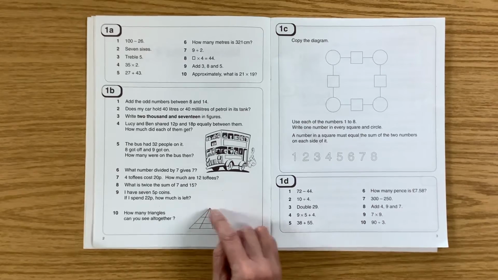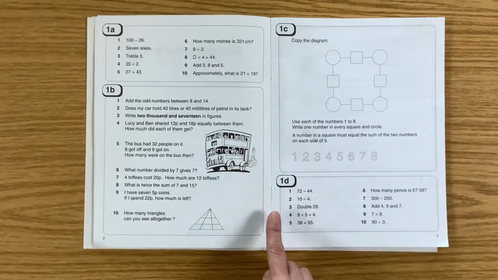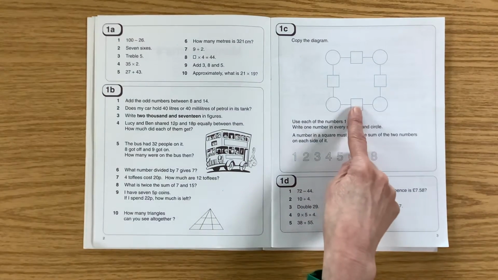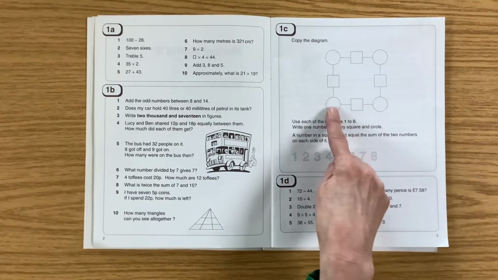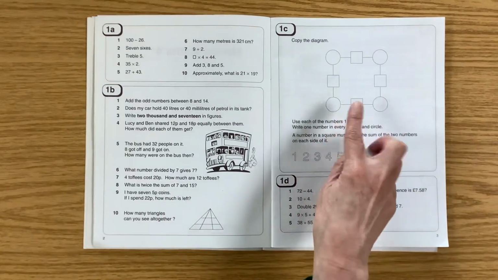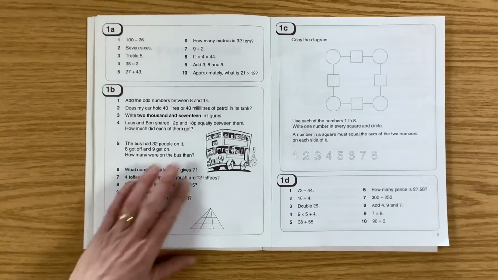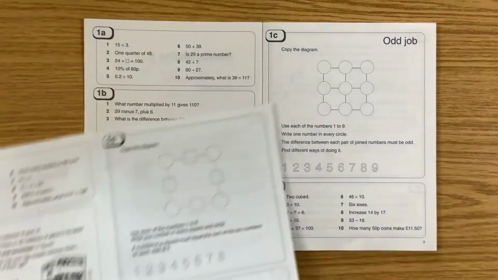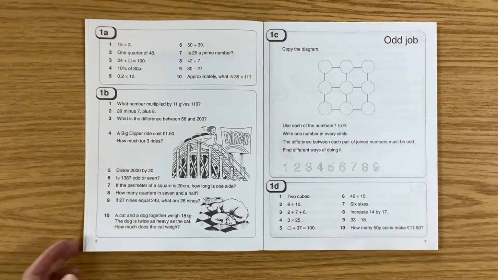Can you find a way to put all your numbers from 1 to 8 into this grid so that the number in the square is equal to the sum of the two numbers on either side of it? When I add those two together, does it make that one? That's the medium spicy level. If you choose the super spicy extra hot level, well, it just gets a little bit harder again.